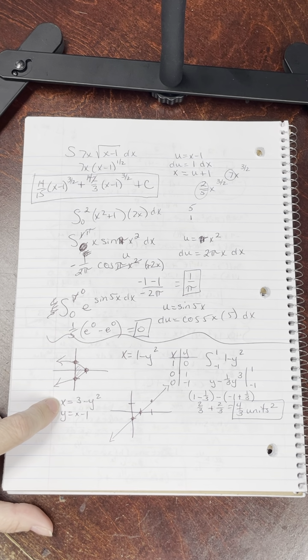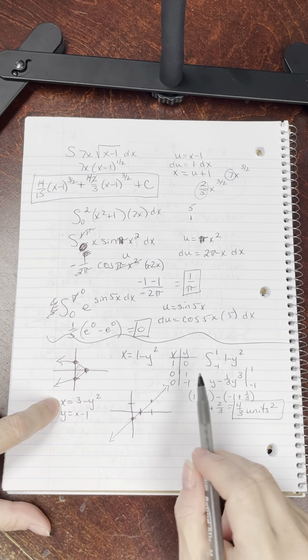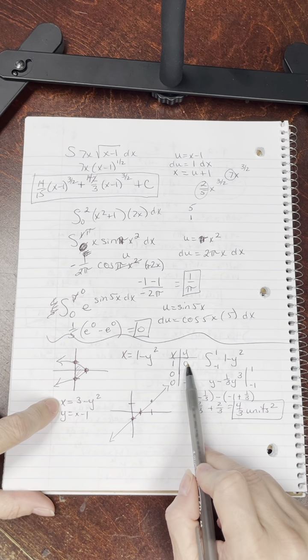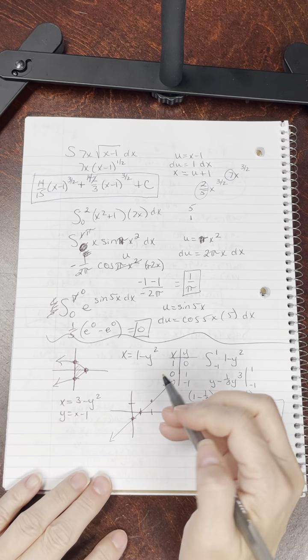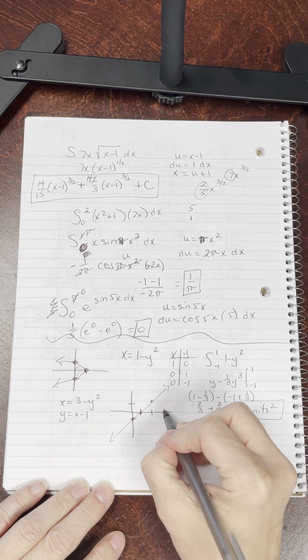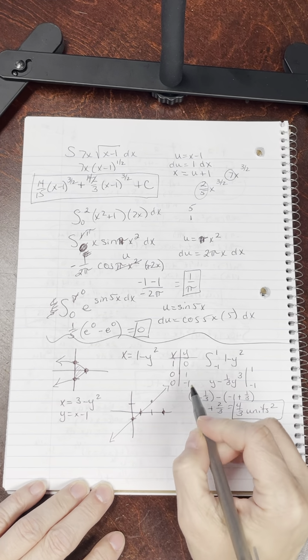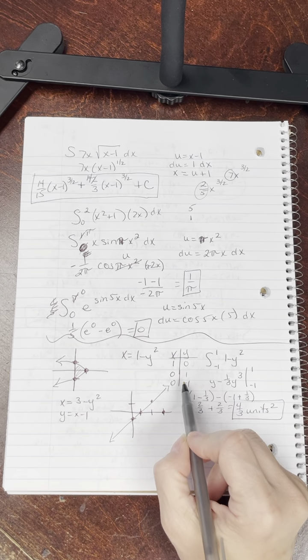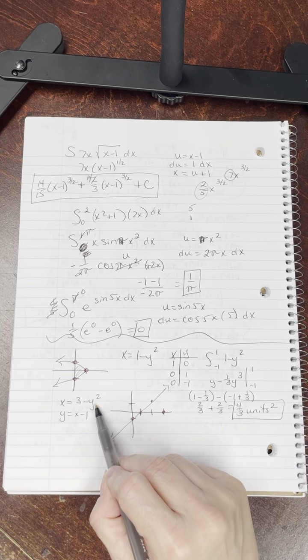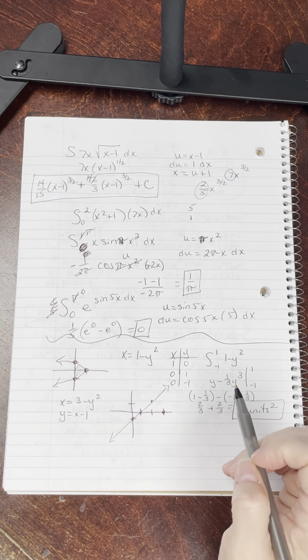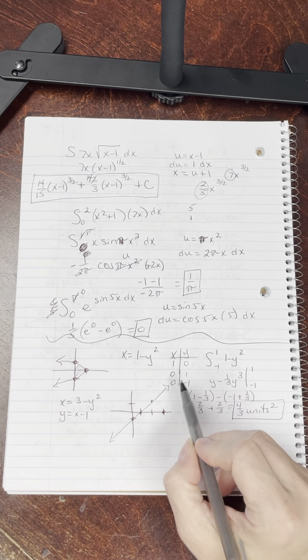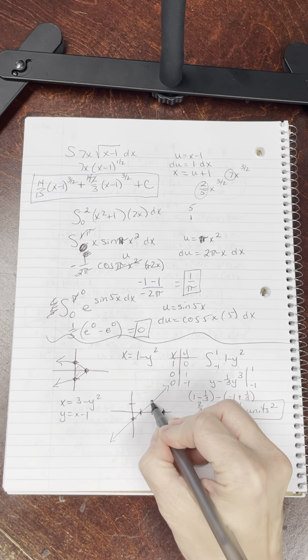Hopefully that's long enough to bound with the other one. Then again, if I plug in 0, I would get 3 minus 0, so 3. So that would be 3, nothing. Then 1 plugged in would be 3 minus 1, 2. So that would be 2, 1, that's this dot.